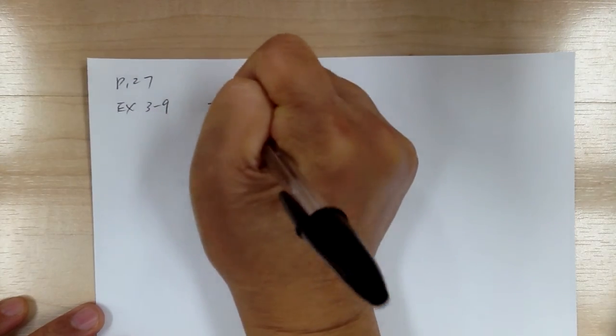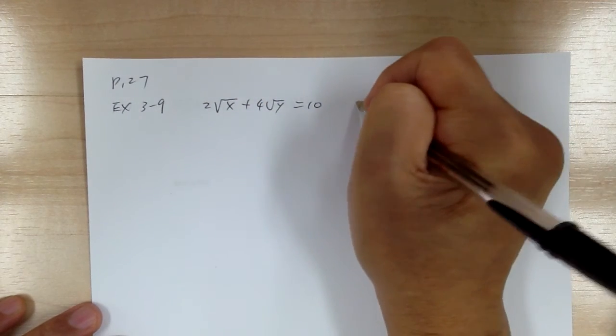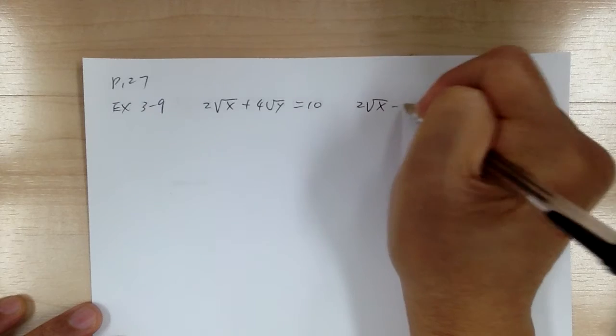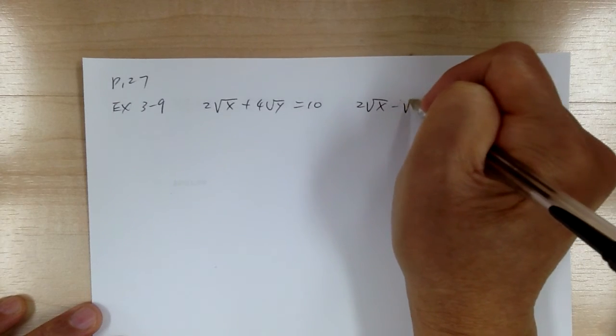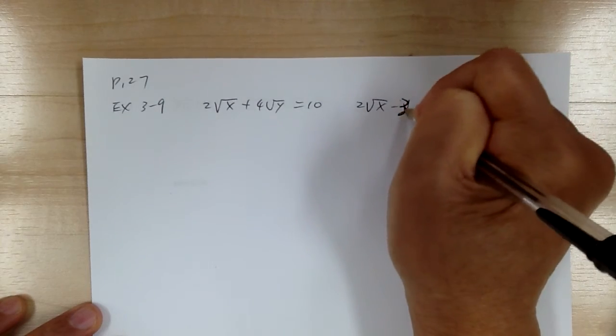Okay, let's go to example 3-9. You have 2 square root of x plus 4 square root of y equal to 10. You got 2 square root of x minus 3 square root of y equal to 3.